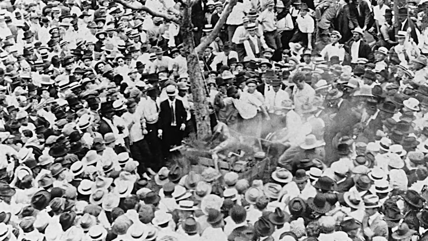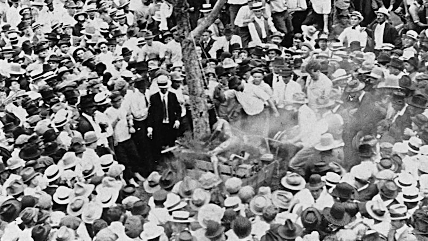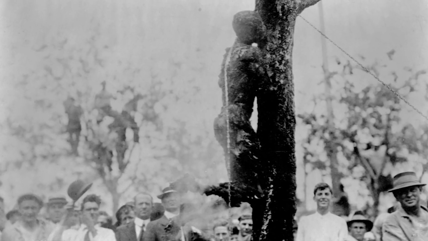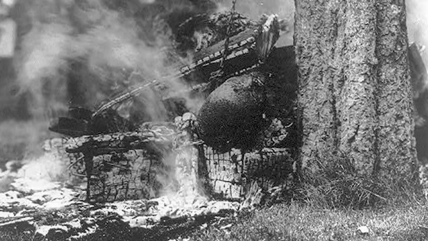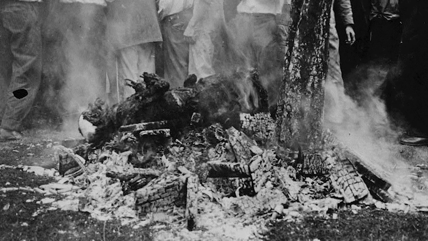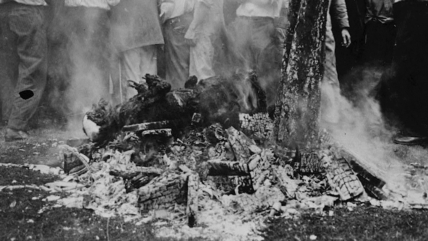Over 10,000 spectators, including city officials and police, gathered to watch the attack. Members of the mob cut off his fingers and hung him over a bonfire after saturating him with coal oil. He was repeatedly lowered and raised over the fire for about 2 hours. After the fire was extinguished, his charred torso was dragged through the town and parts of his body were sold as souvenirs.